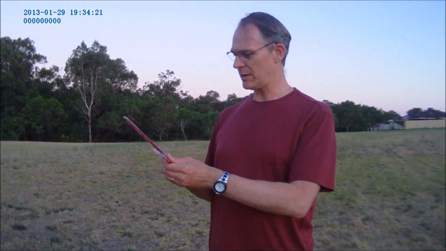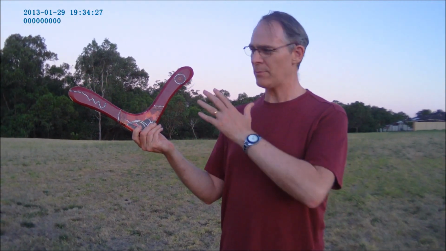G'day, my name's Phil and I'm here to show you some boomerang techniques. How to throw an Australian boomerang. I have one here that has a distinctive V shape, and it's important to note that the shape of the boomerang actually determines the flight path that it takes when you throw it.